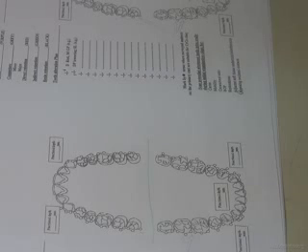What do we mean by functional depth? It's the distance between the marginal gingiva and the depth of the sulcus while in function. Not when the patient is resting. We put the surrounding muscles in activity, and then measure what our measurement is.